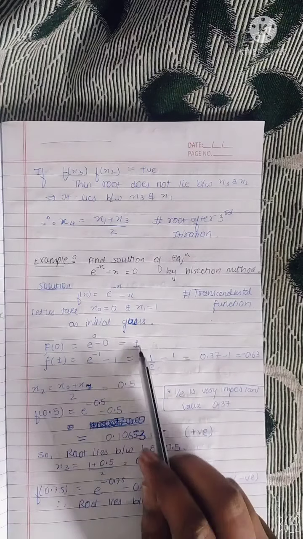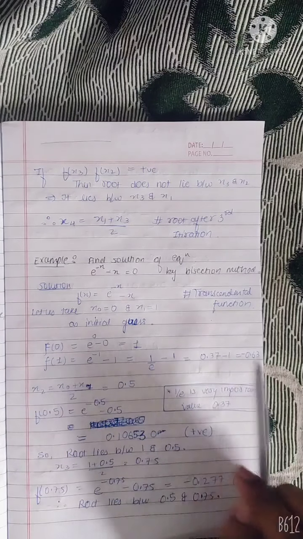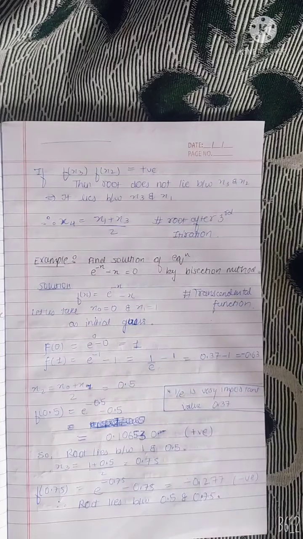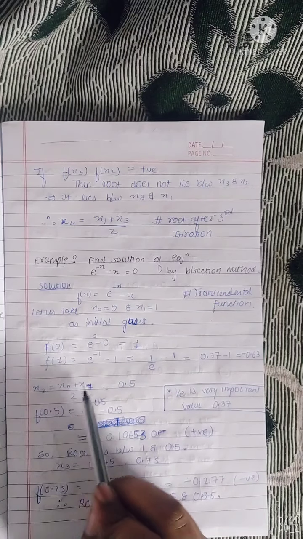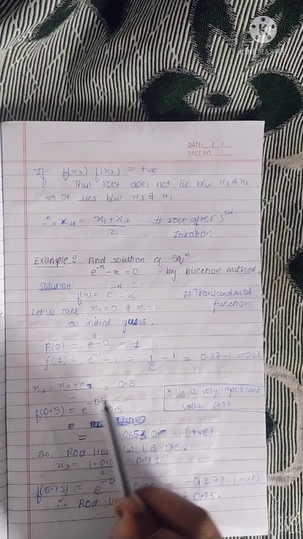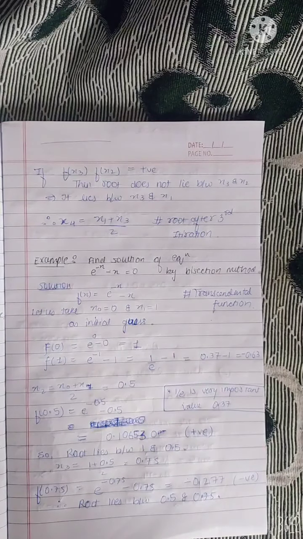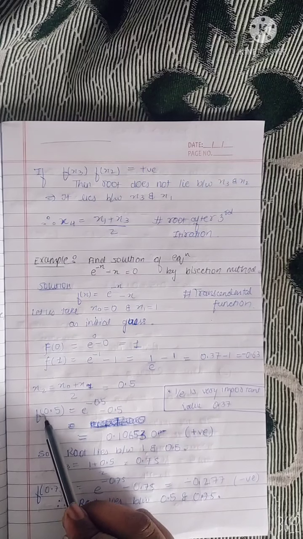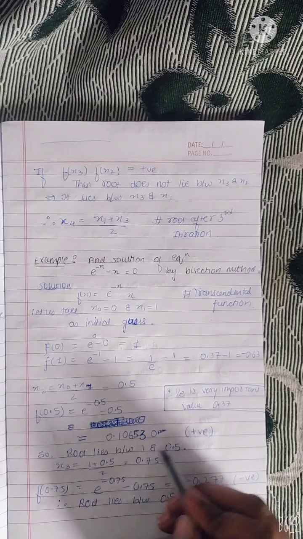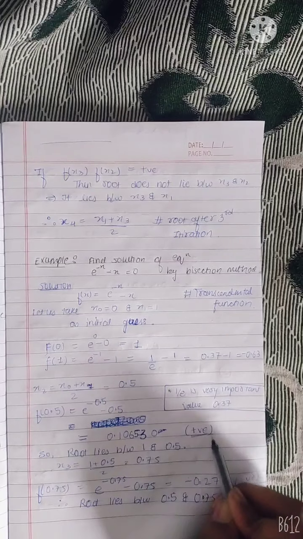So since their product is negative, like a positive number into a negative number is always negative, what do we get? x2 is equal to (x0 plus x1) upon 2, that is 0.5. We now go towards narrowing down the interval. We take the value at f(0.5) and what we get here is 0.10653, which is a positive number.